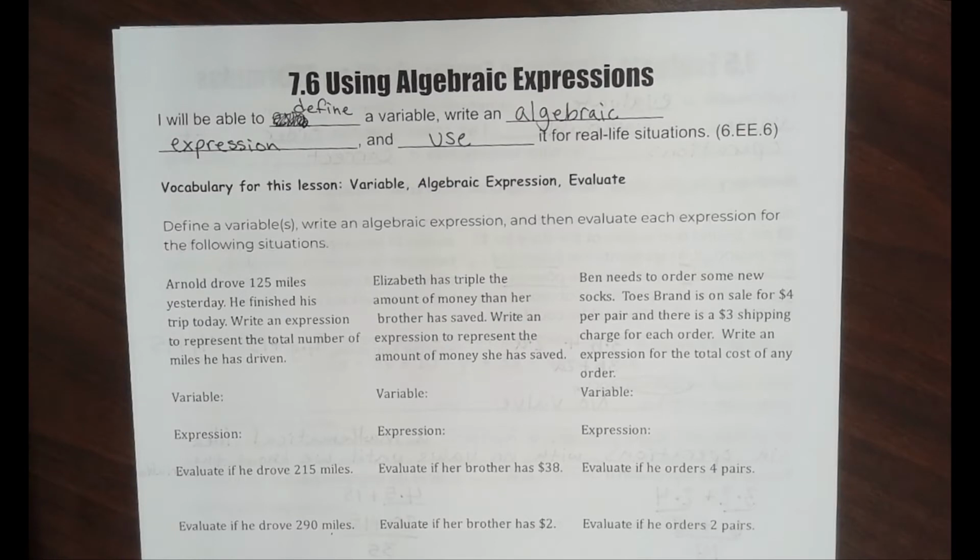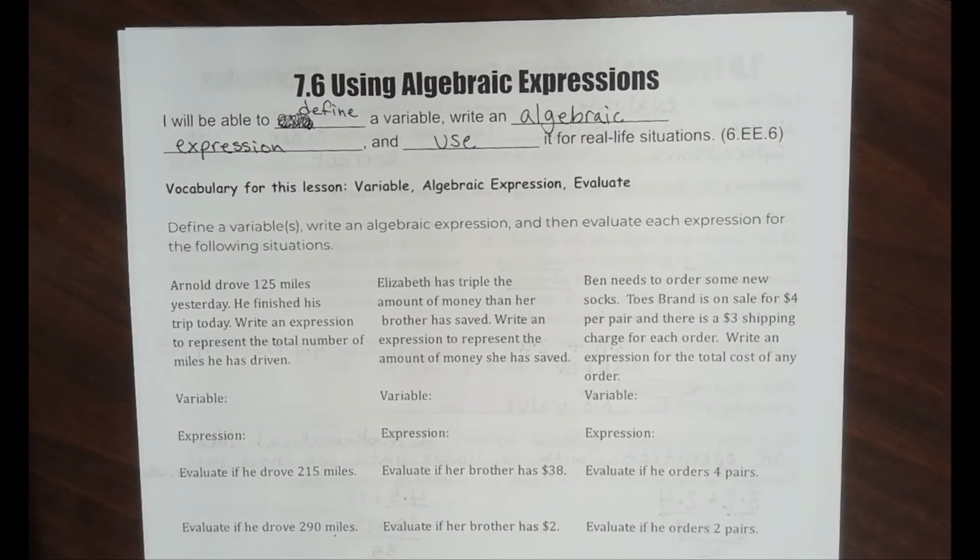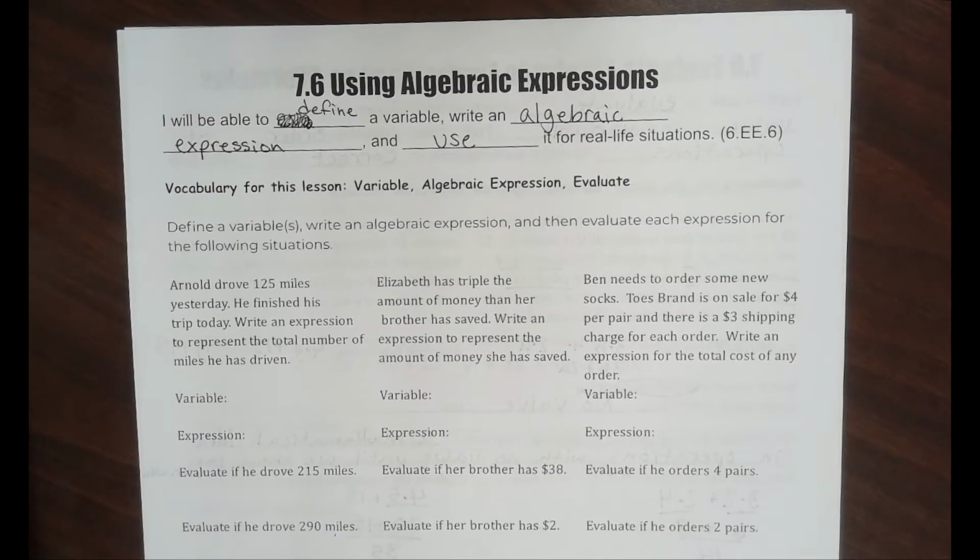So vocabulary for this lesson: variable, that's when we use a letter to represent an unknown value. Algebraic expression is turning a situation into math language using numbers, variables, and operations. And evaluate means to find the value of it, so that's when you plug in a number for a variable and figure out what you get.